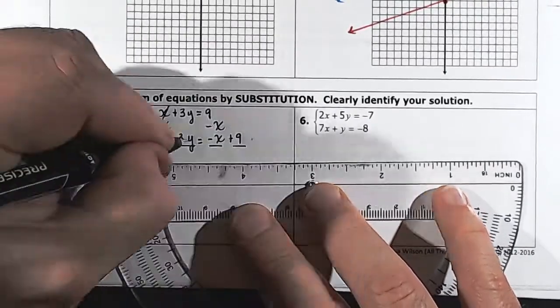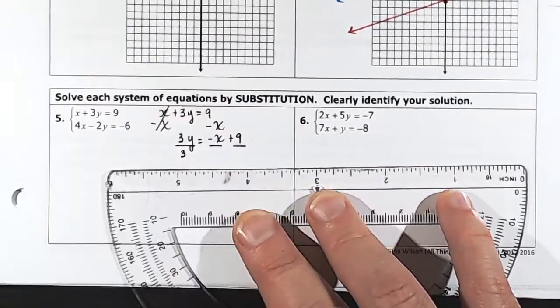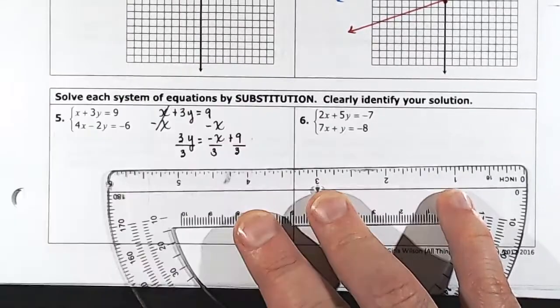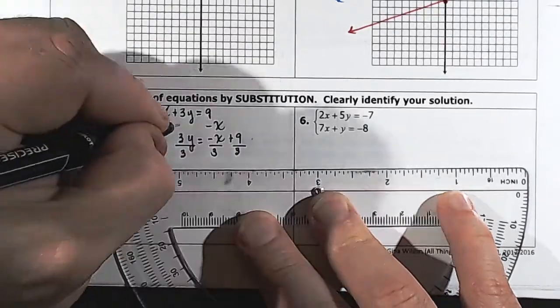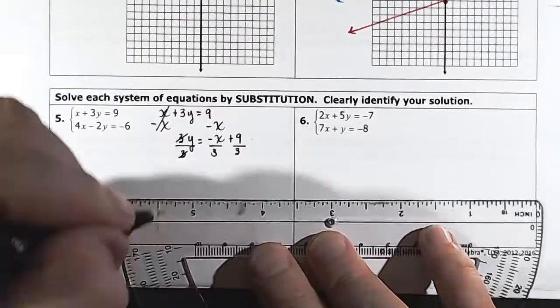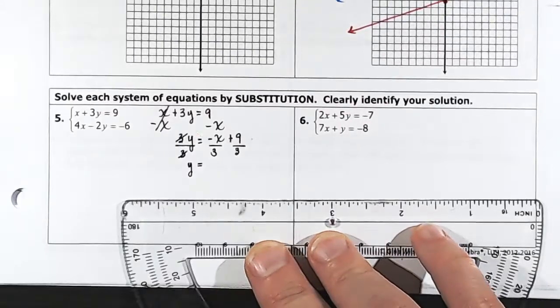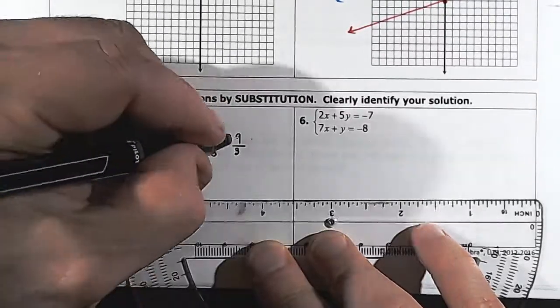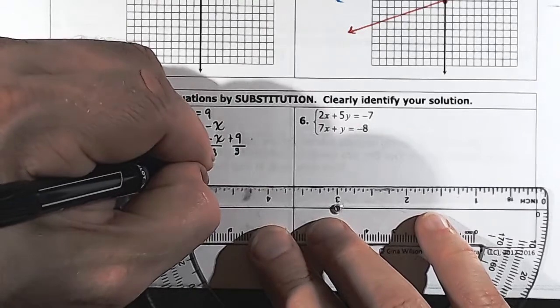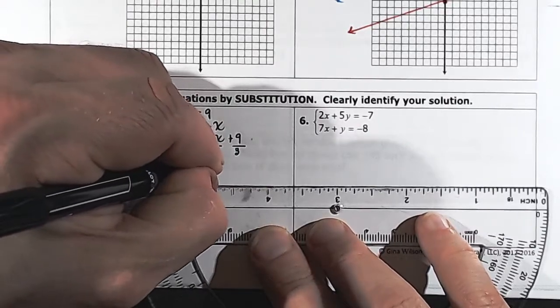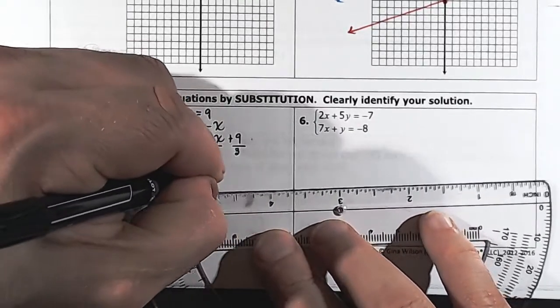Again, that straight edge coming in handy here to keep everything organized, which is 3, so I'll divide everything by the y coefficient of 3. The 3's cancel on the left, and I have y equals. Now I hope at this point you can look at negative x over 3 and see very plainly that it's negative 1/3 x.